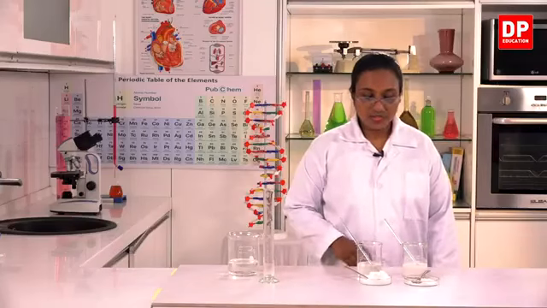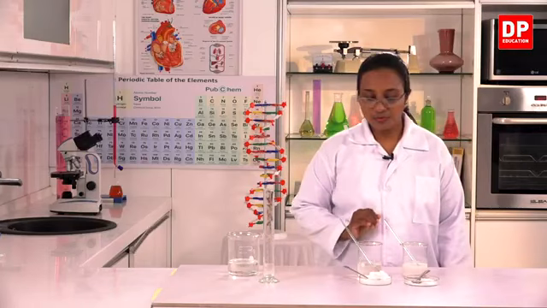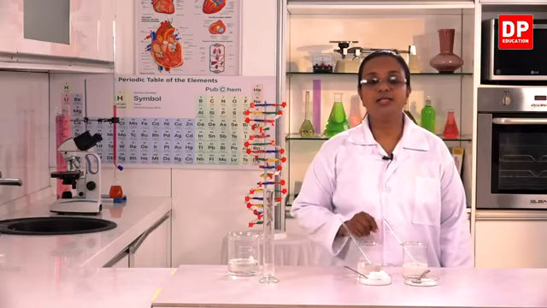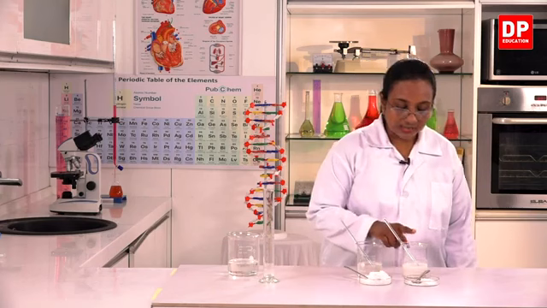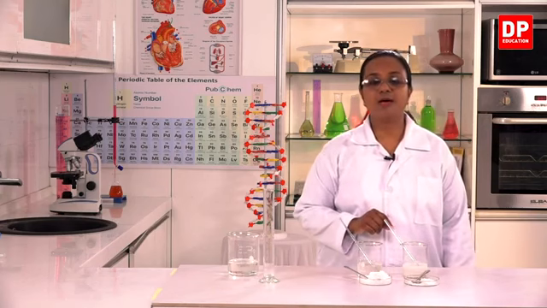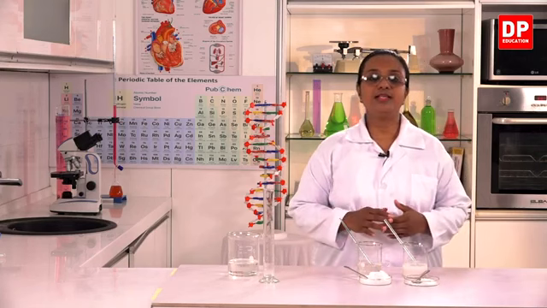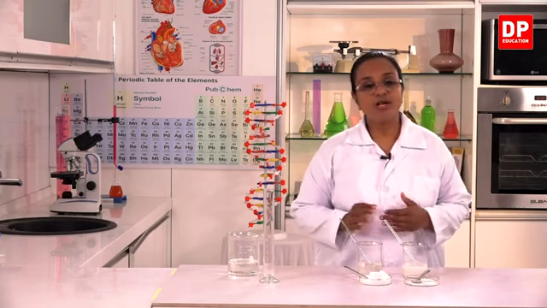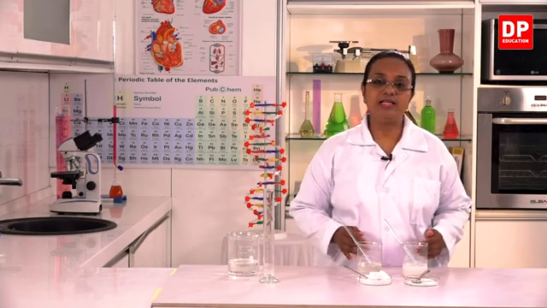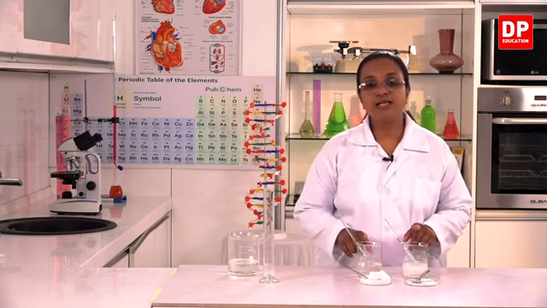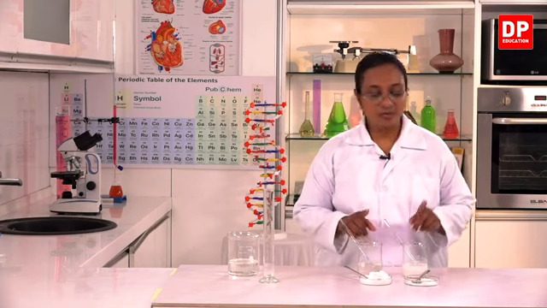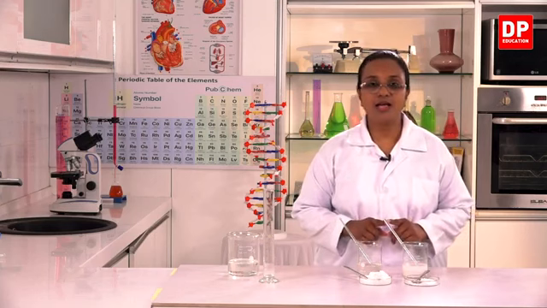So now students, I dissolved 3 teaspoons of salt into this solution and 3 teaspoons of calcium hydroxide into the second beaker. The solvent is the same, water, volumes are the same, 100 milliliters of water, but the solutes are different, sodium chloride and calcium hydroxide.